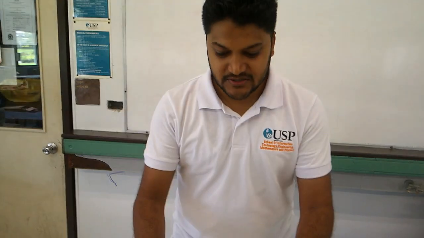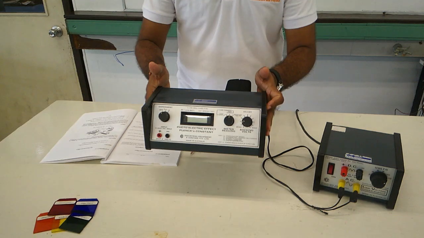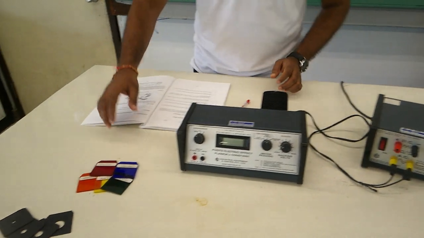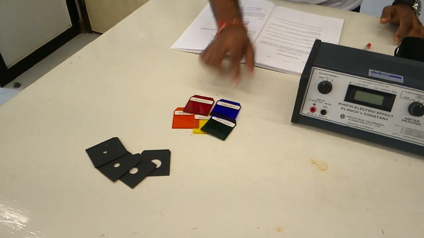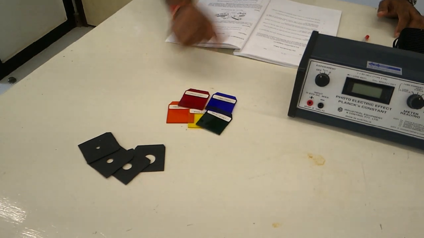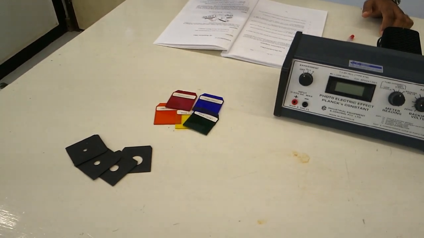To begin with this experiment, we will require the following apparatus. First and foremost, we will require the photoelectric unit. This is the photoelectric unit that we will be using for our experiment. It comes together with a few filter colors from the rainbow spectrum that we are seeing here. These are labeled with the required wavelength for each of those specific colors.